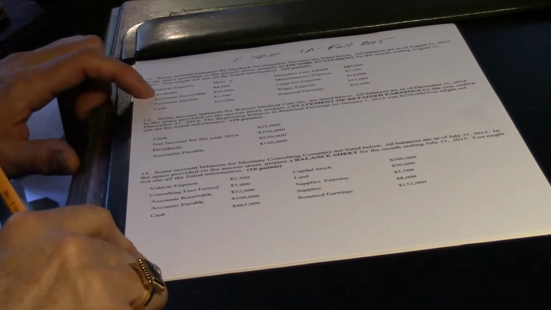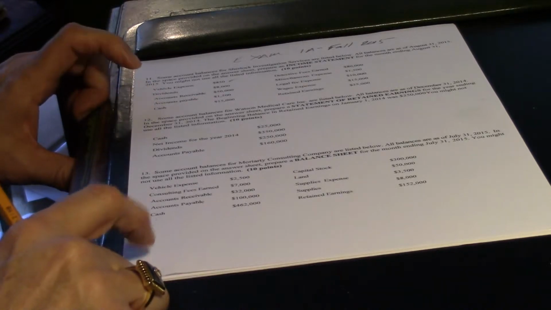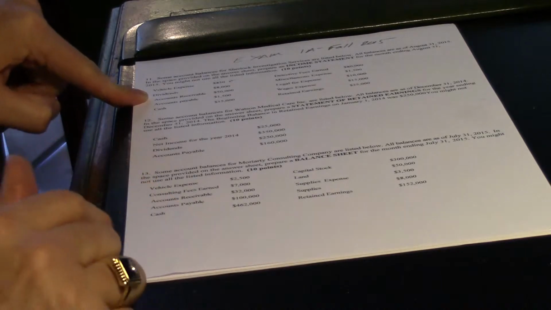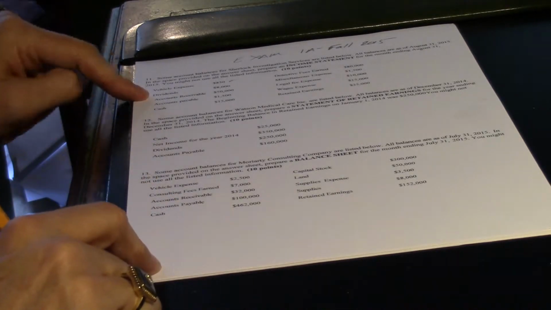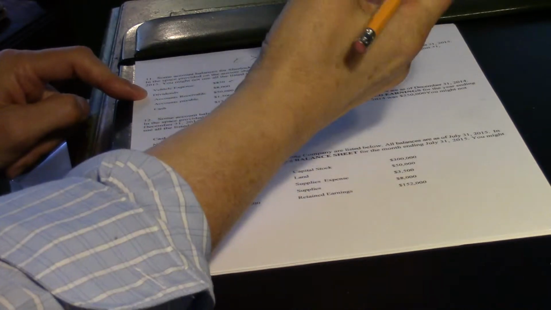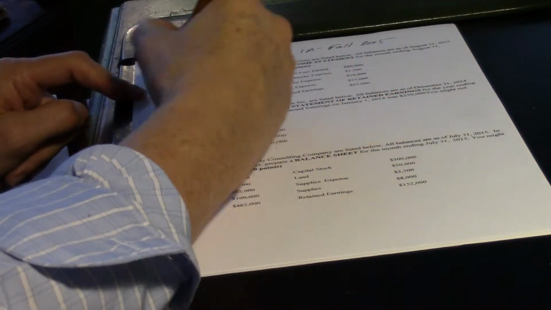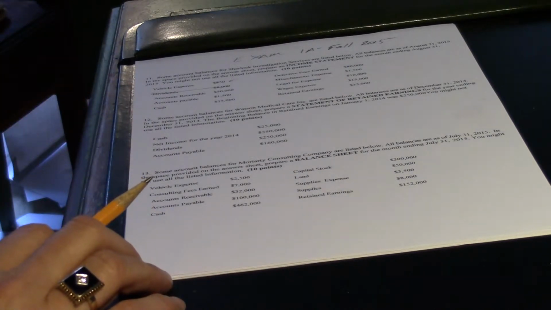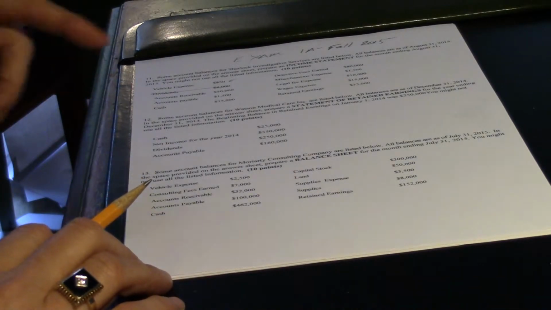Dividends, not an expense. Dividends are what we pay to the owners if we feel like it, if we have some money and we want to pay it out. So it's certainly not an expense. It's not something we have to pay for. So it goes on the statement of retained earnings. So we'll just draw a line through dividends. And if we do a statement of retained earnings, we'll use those.